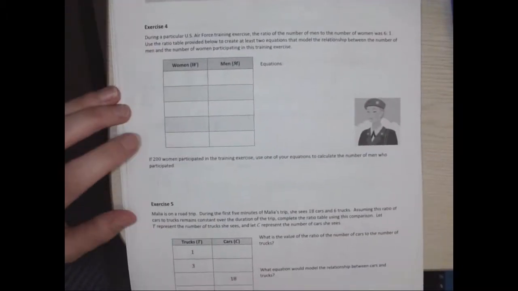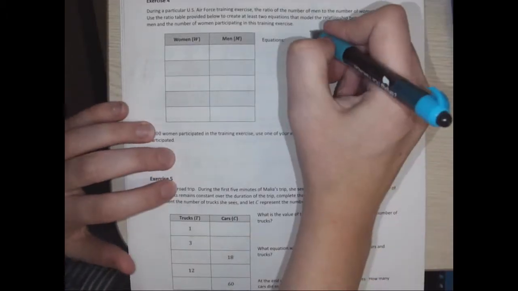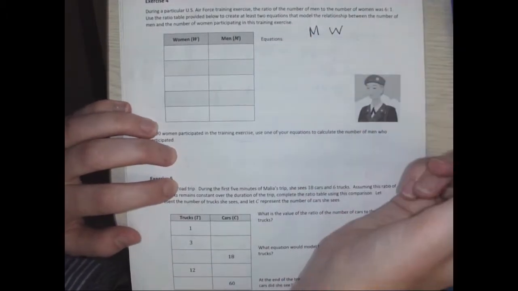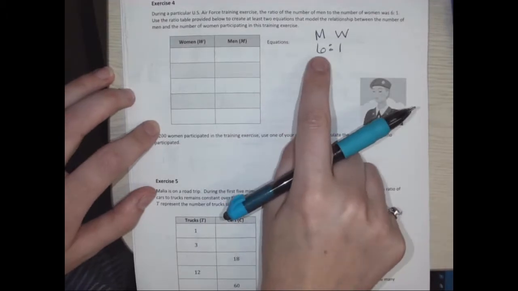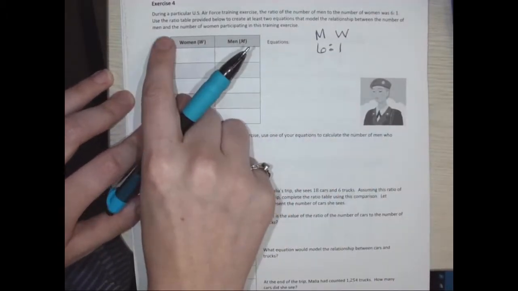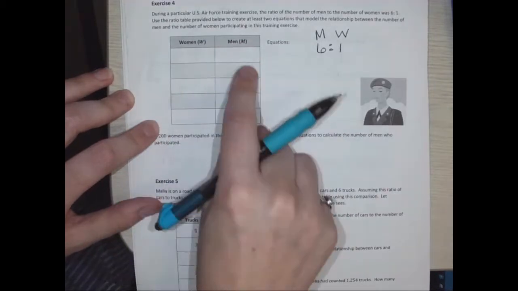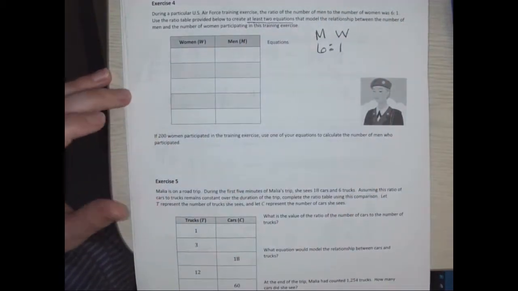Let's move on to exercise 4. Exercise 4 says, during a particular U.S. Air Force training exercise, the ratio of the number of men to the number of women was 6:1. So you always write what you know. The ratio of the number of men to women was 6:1. Now, use the table provided below to create at least 2 equations that model the relationship between the number of men and the number of women participating in this training.